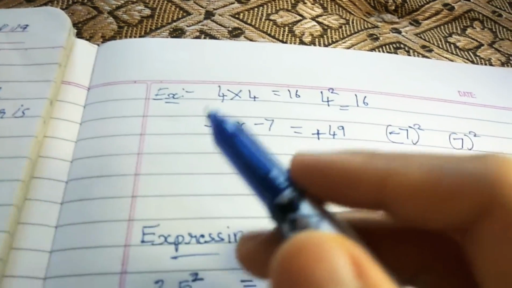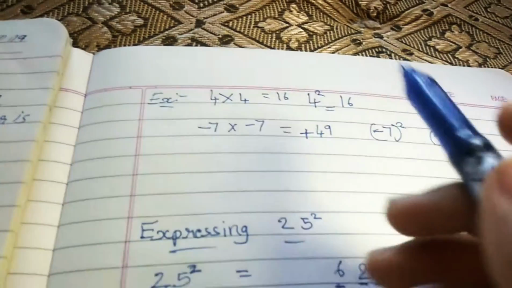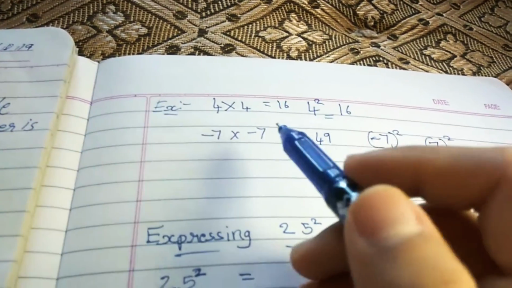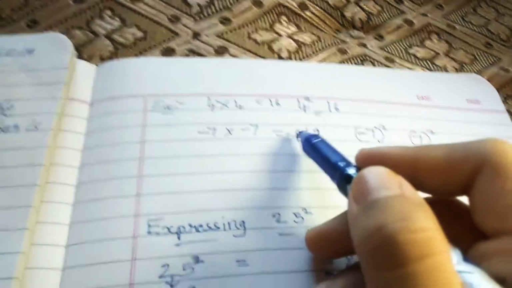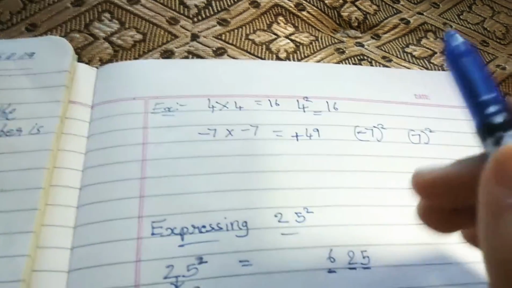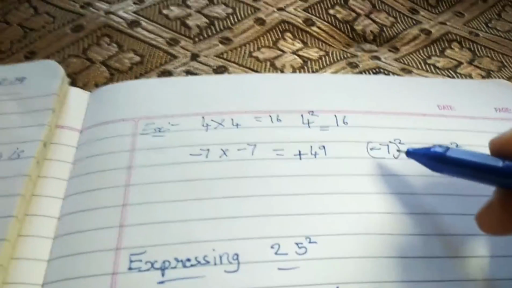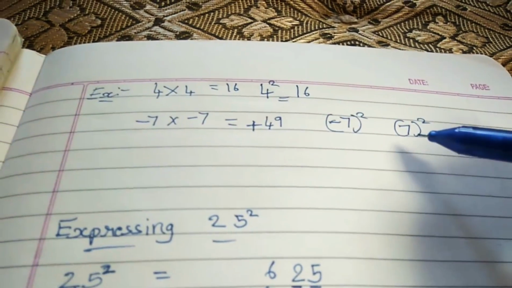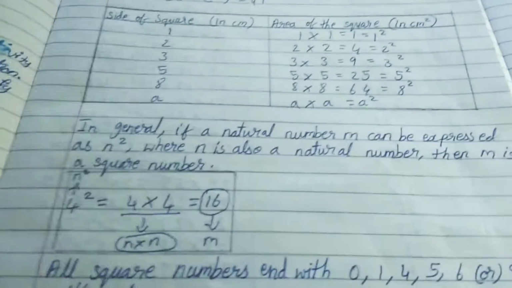If I take minus 7 into minus 7, minus into minus is plus, so it becomes plus 49. So 49 can be written as 7 square and also as minus 7 square.